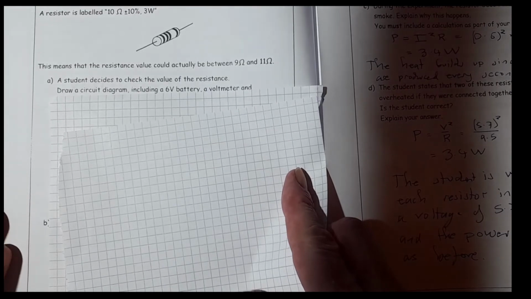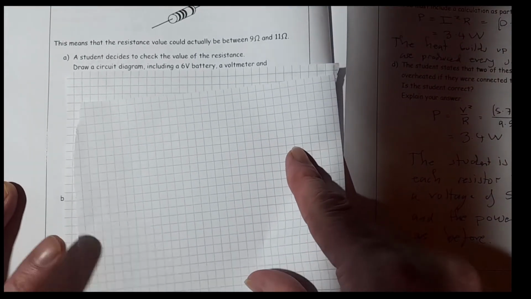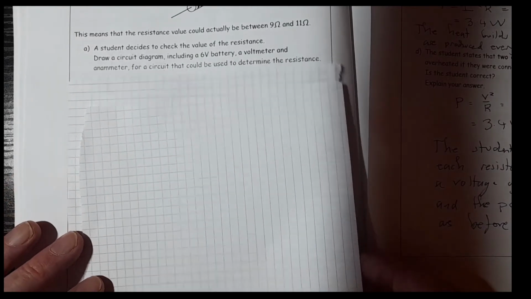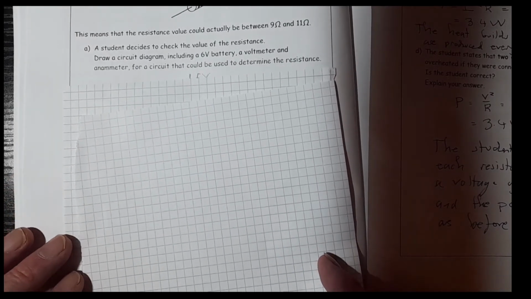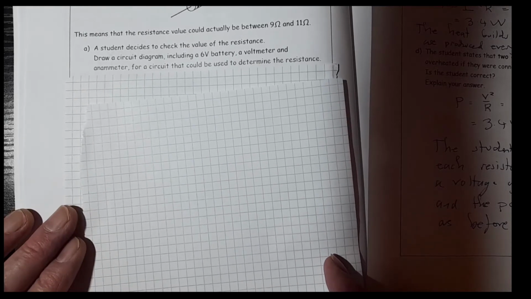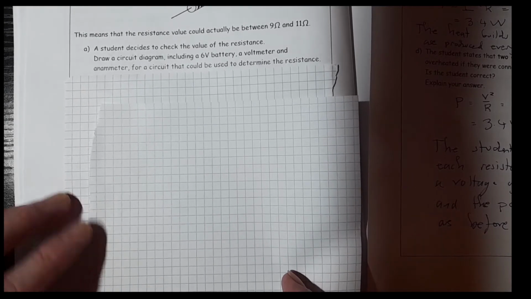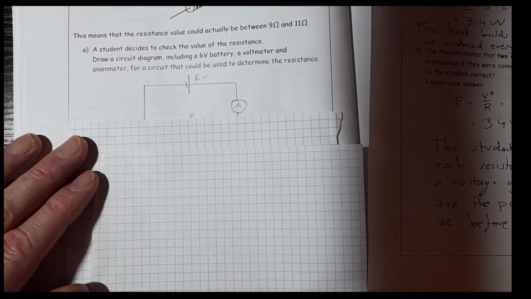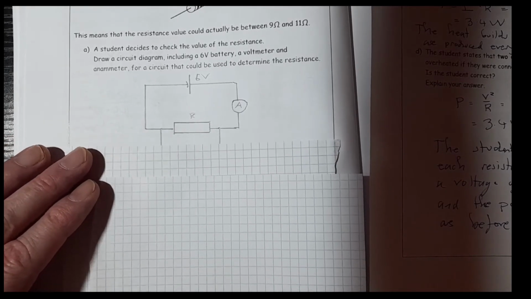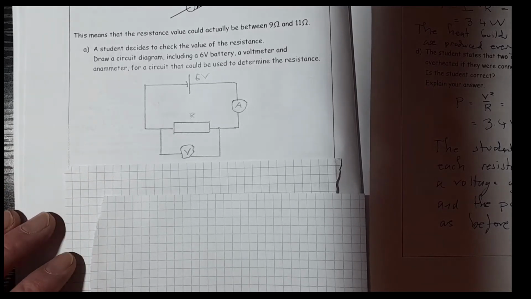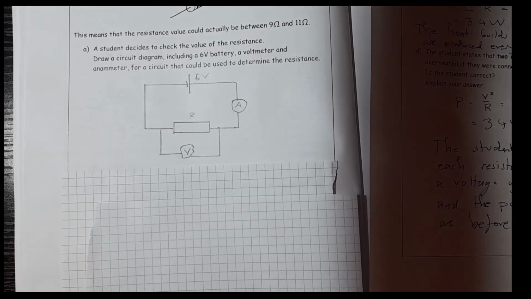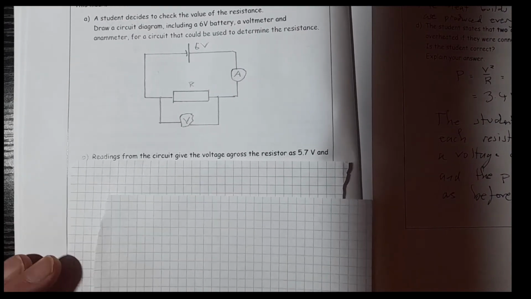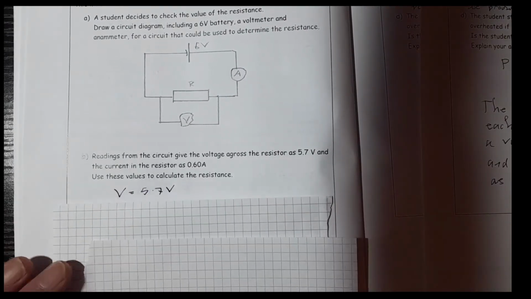A student decides to check the value of the resistance. Draw a circuit diagram including a 6-volt battery, voltmeter and ammeter for a circuit that could be used to determine the resistance. Now this is basically straight out of your notes on Ohm's law. So we need the battery, 6 volts, an ammeter in series with the resistor, and then a voltmeter connected across the terminals of the resistor. That's your circuit diagram.